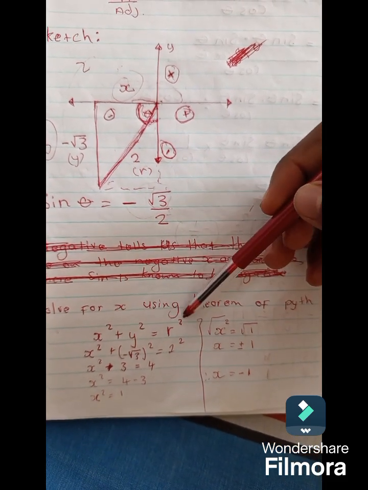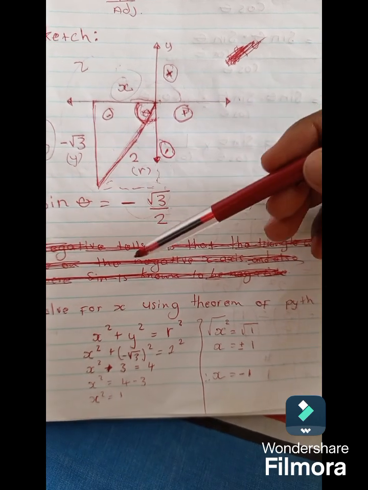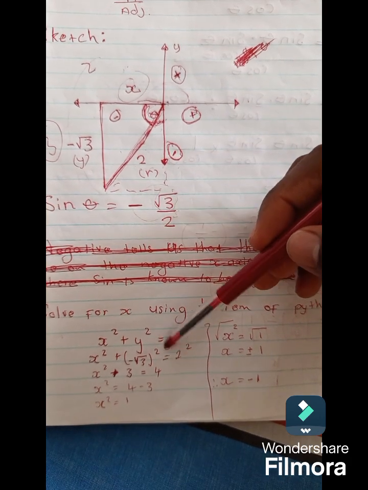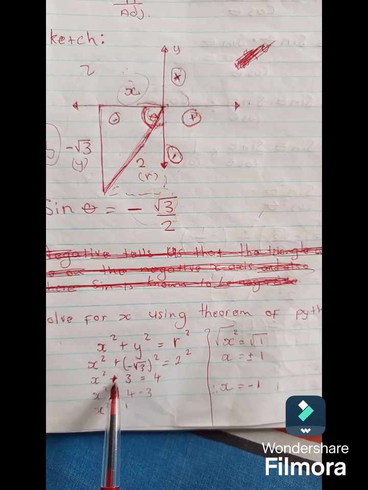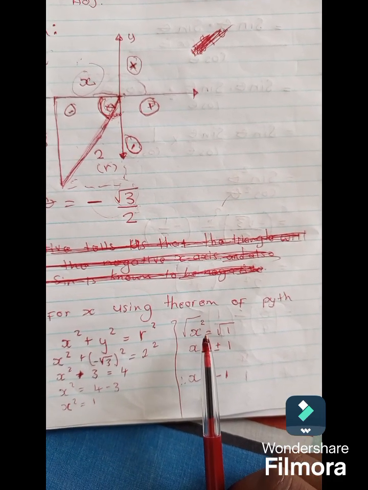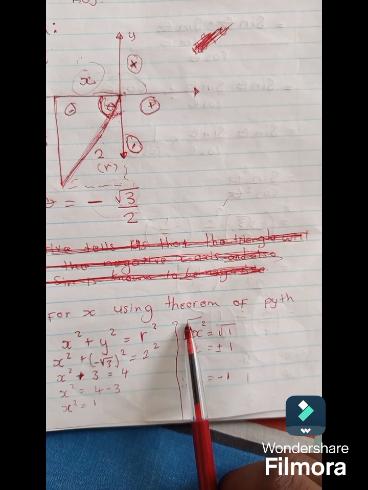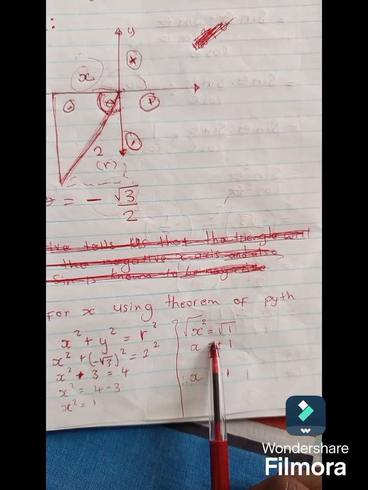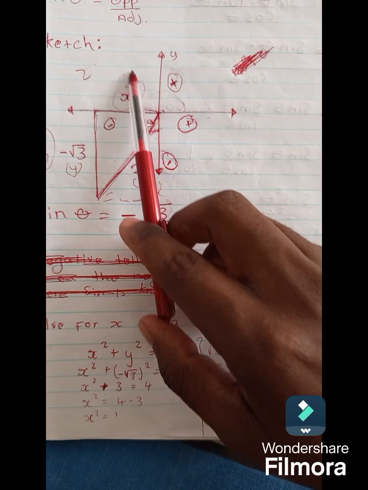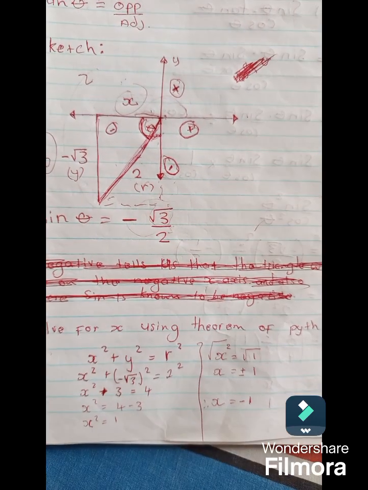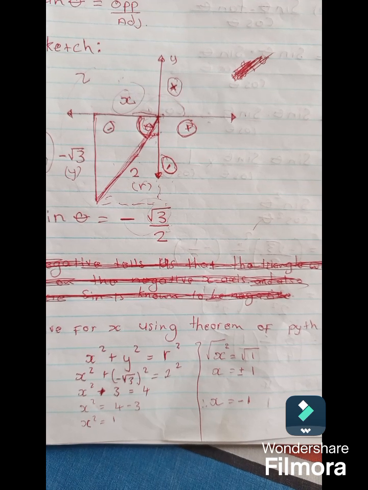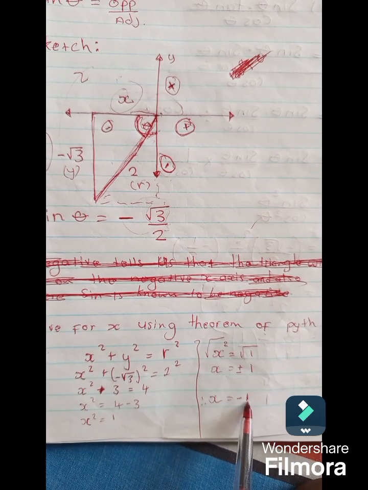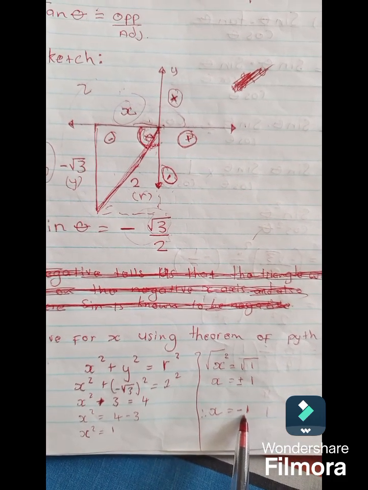With x squared plus y squared is equal to r squared. As I've said, r squared is what? Positive. So we already know what our y is. Alright, y is negative square root of 3 squared. We're gonna square it. So we solve for x. x squared is 1 here. And then let's apply square root to both sides. We're gonna have x is equal to plus or minus 1. So we have to choose between positive 1 and minus 1. Which answer is suitable? The suitable answer is negative, because the triangle is on the negative side of the x-axis line. So minus 1 is the best answer.